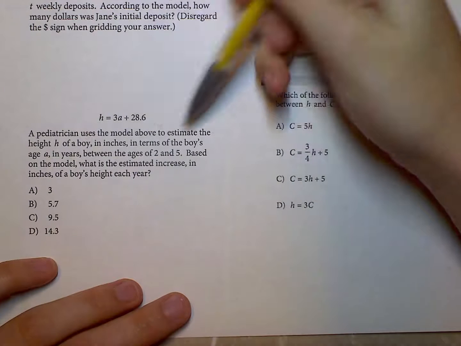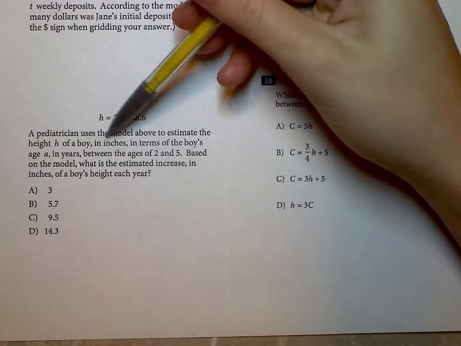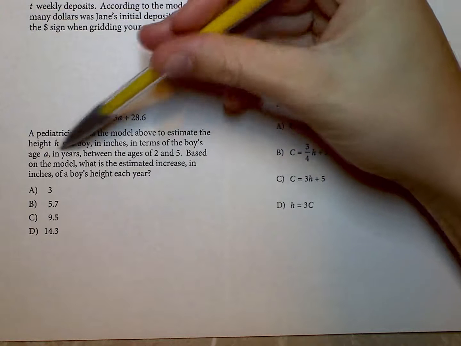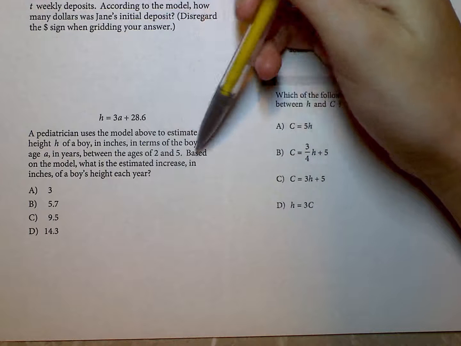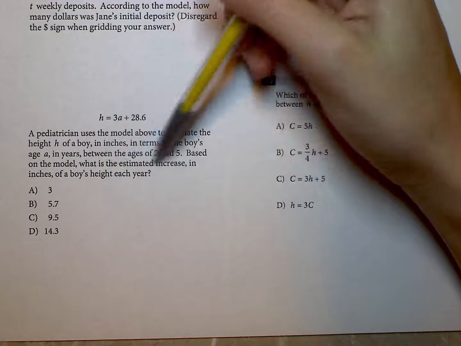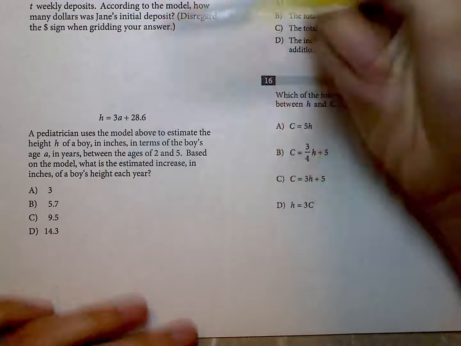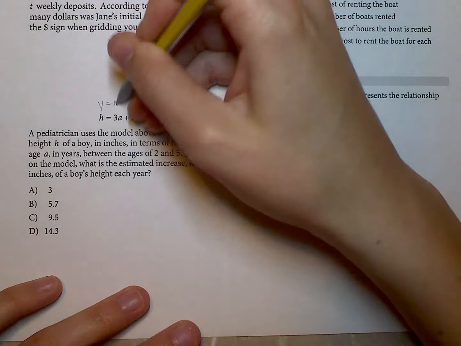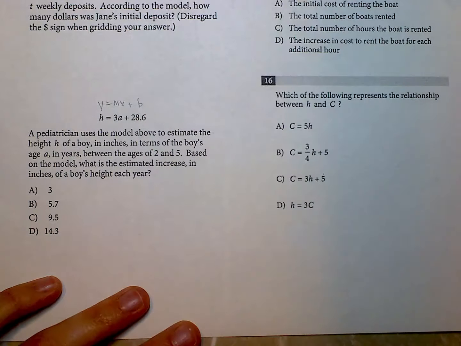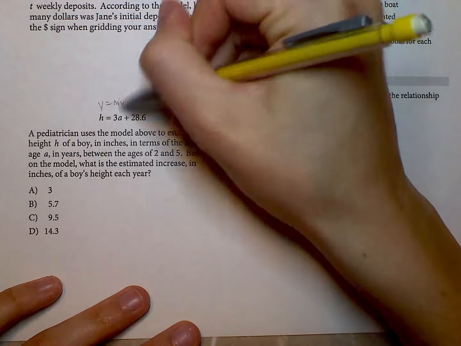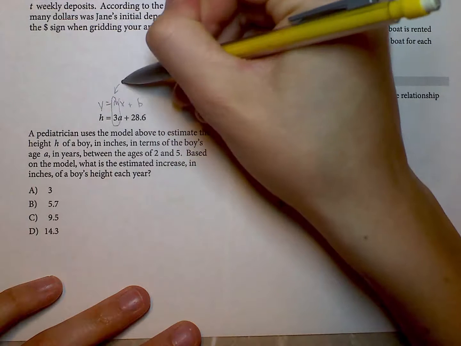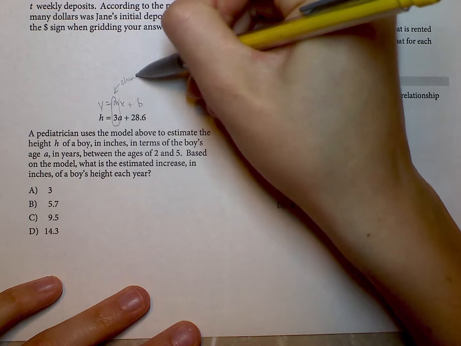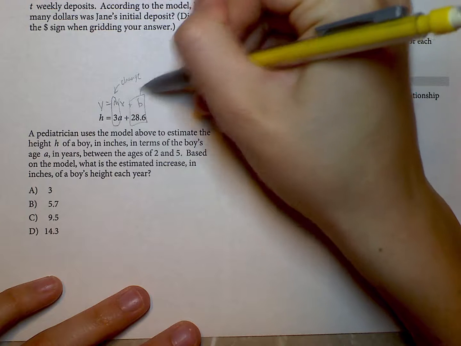A pediatrician uses the model above to estimate the height h of a boy in inches in terms of the boy's age a in years between the ages of 2 and 5. Based on the model, what is the estimated increase in inches of a boy's height each year? Okay, well, I can see right away this is a y equals mx plus b situation, right? Where this is the change, this is the rate of change, and then this is the starting point.